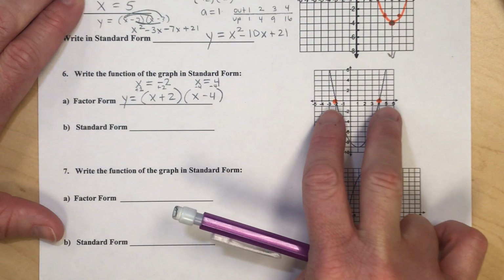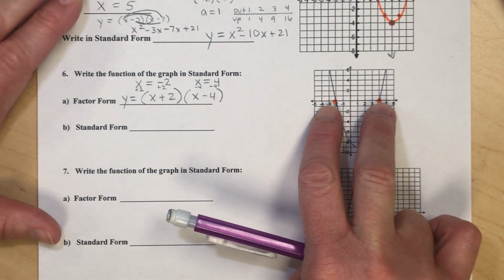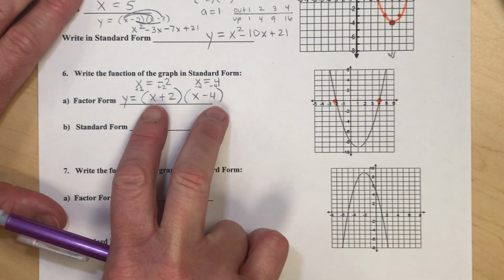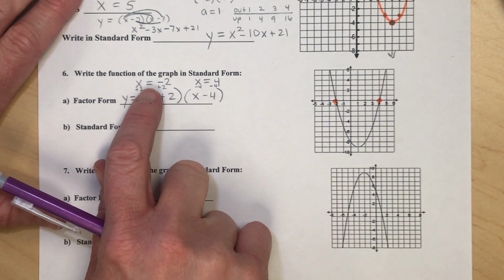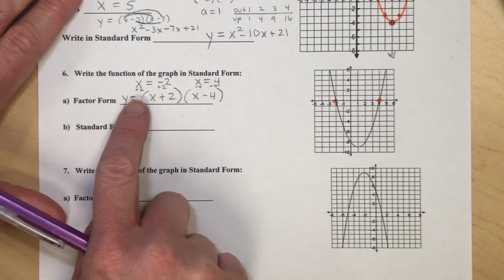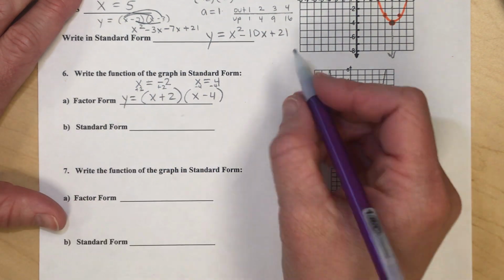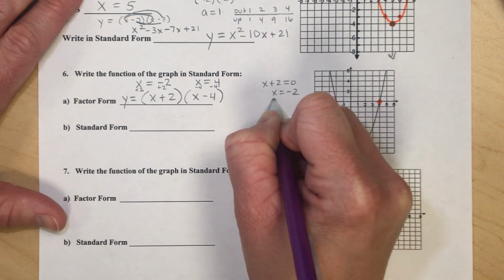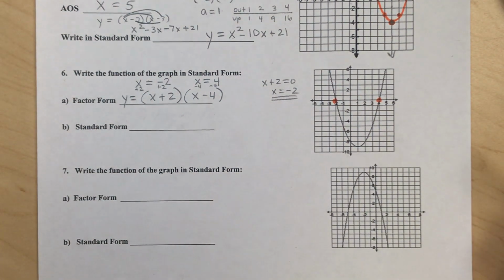So notice how your zeros, your x-intercepts, your roots, your solutions, always have opposite signs as your factors. Because here x equals negative 2, but the factor would be the number paired next to x. So if I paired x plus 2 equal to 0, I'd get a solution of negative 2. So notice how those are opposite signs.